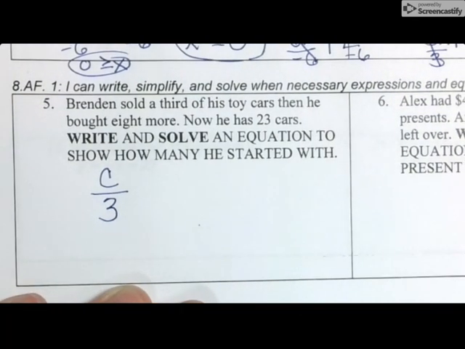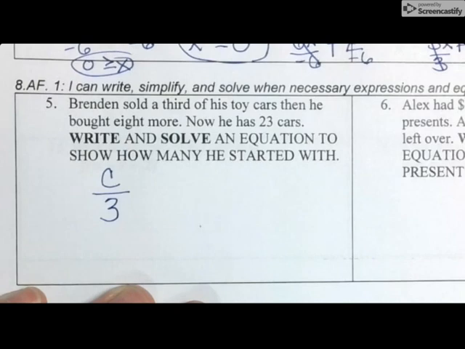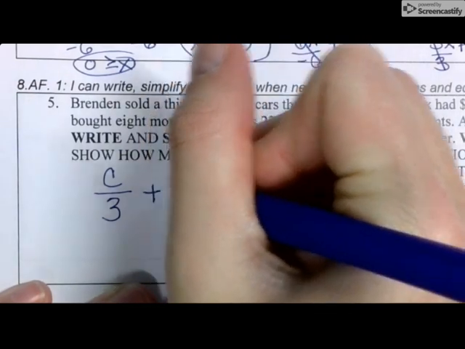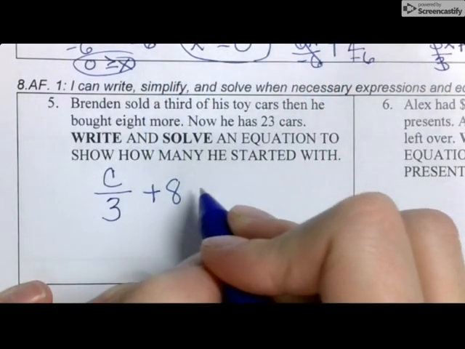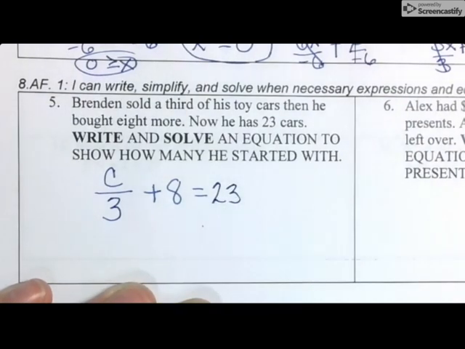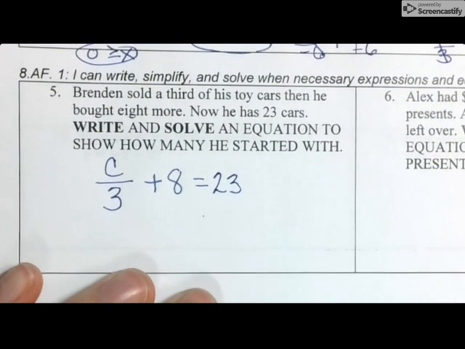Then he bought 8 more. If you're buying something, are you adding to your collection or taking away? He's adding to it. And then that's going to equal 23. Okay? Now we're going to solve it.